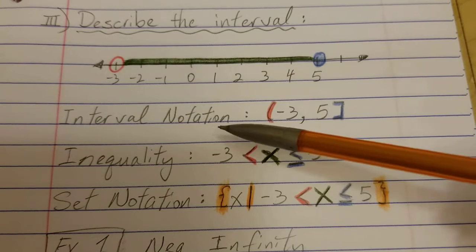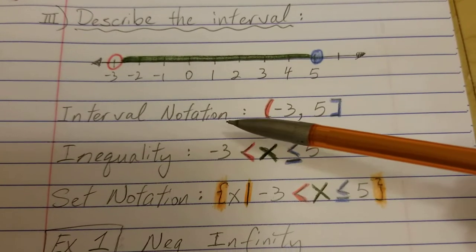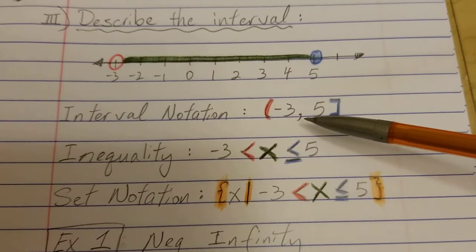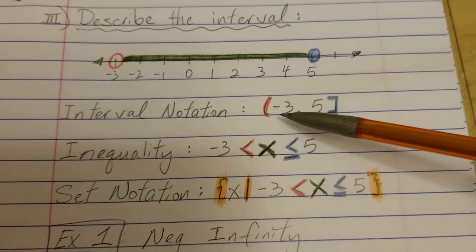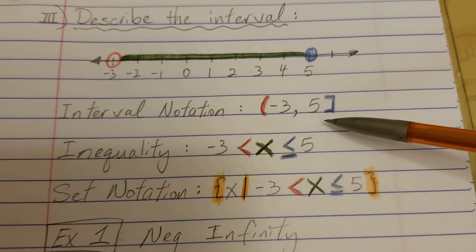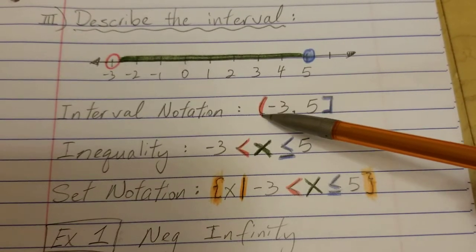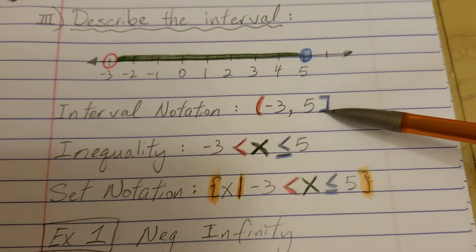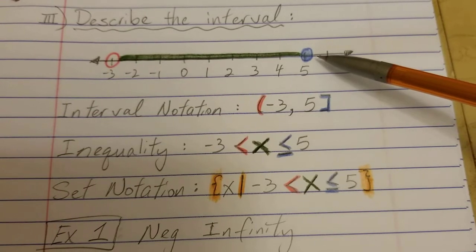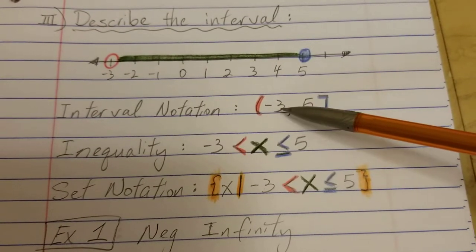There are three ways to write this. The first way is called interval notation, where you have two numbers separated by a comma. If you notice, it looks exactly how the graph looked like. Curve because it's an open circle, and bracket because it's a closed circle. The two numbers will be -3 and 5.